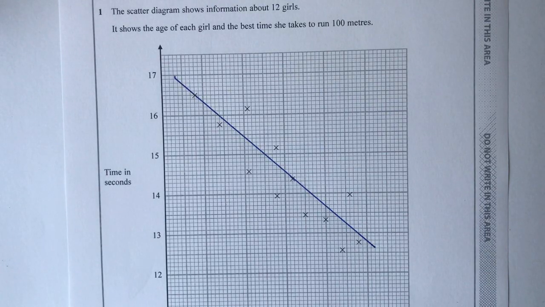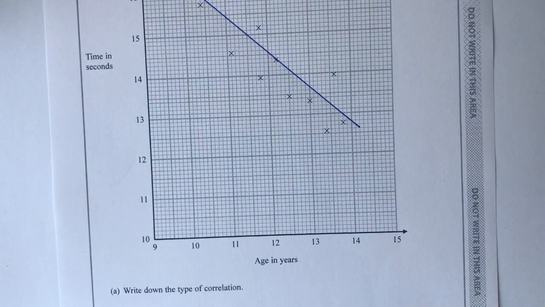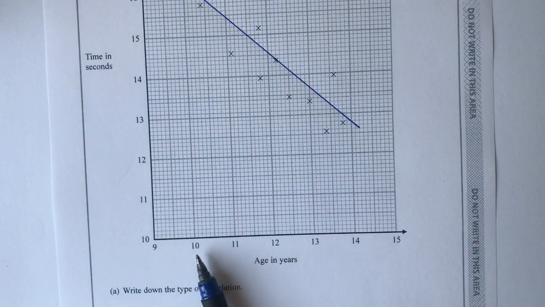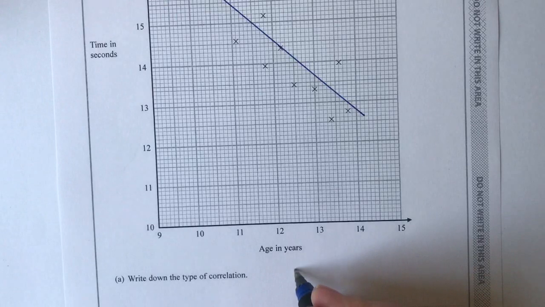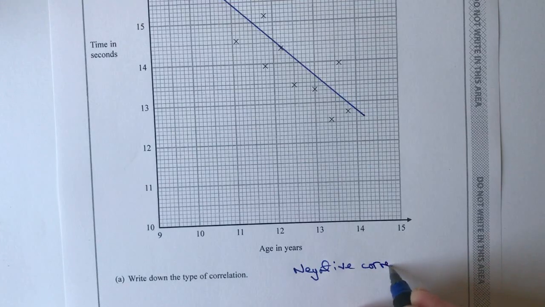The scatter graph shows information about 12 girls, the age of each girl and the best time she takes to run 100 meters. Part A is write down the type of correlation. Well, this is actually a negative correlation. It's going in the opposite direction to the positive. So effectively the time is quite high for younger age groups. As they get older, the time decreases, and we call that a negative correlation. So I'd write that just in the bottom here.